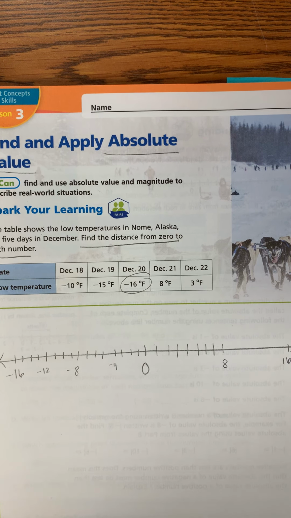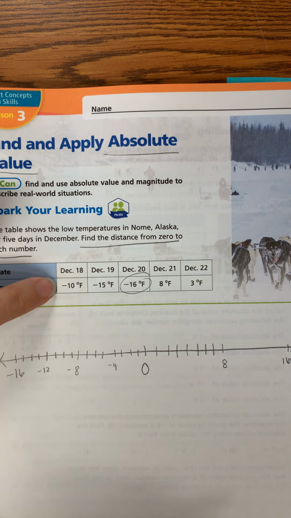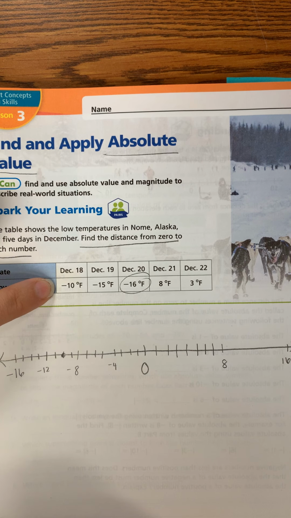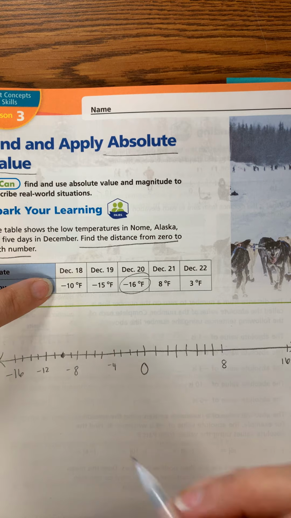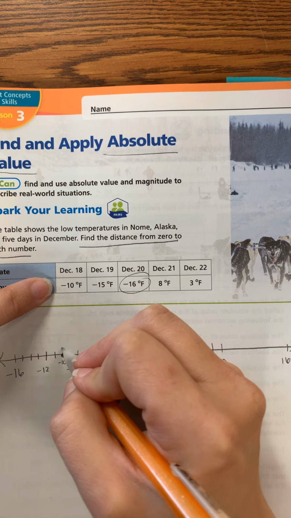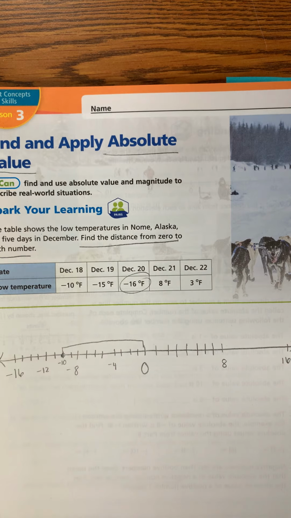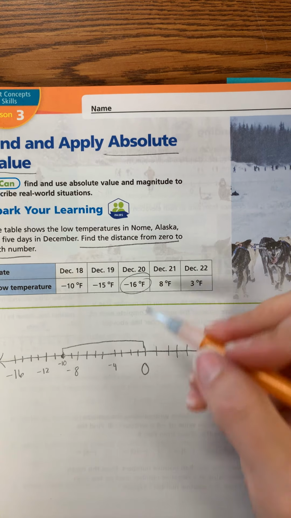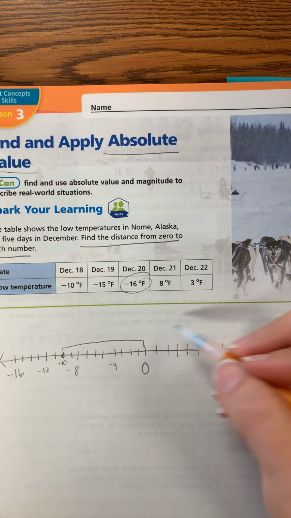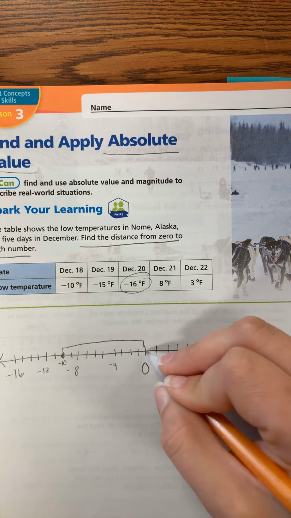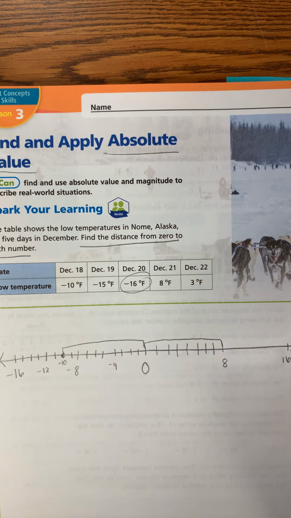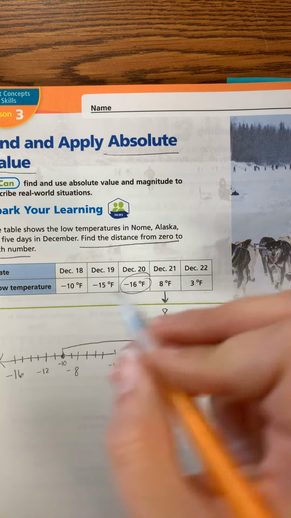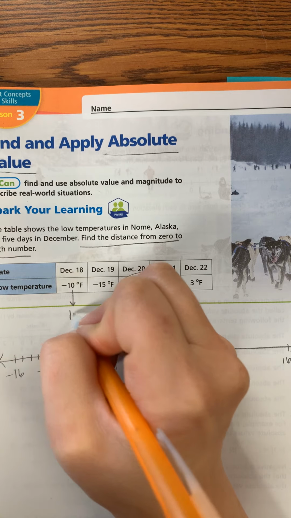So now we're going to mark them on the number line. Our first is at negative 10, so that's going to be right here. It wants us to find the distance from 0 to each number. So here's my negative 10. How many spaces from 0 do you think negative 10 is? Well, if I asked you on this side, let's think about 8. How many spaces is this 8 away from 0? Would you tell me 8? So the distance from 8 to 0 is 8. Do you agree that the distance from negative 10 to 0 is just 10?